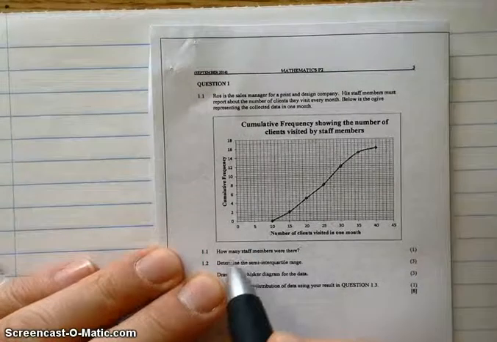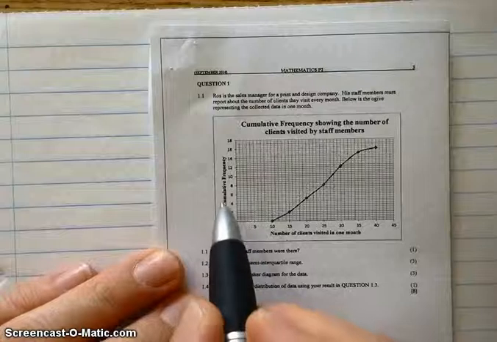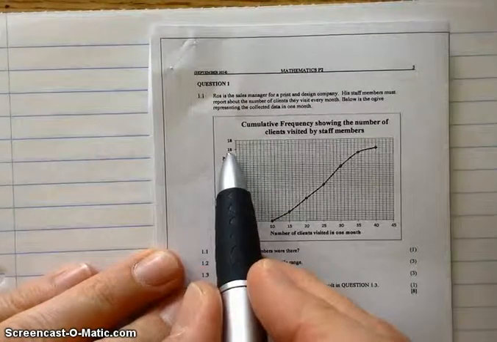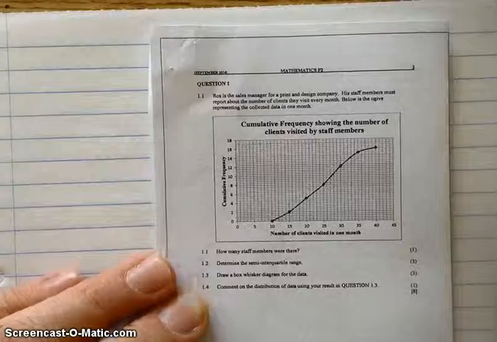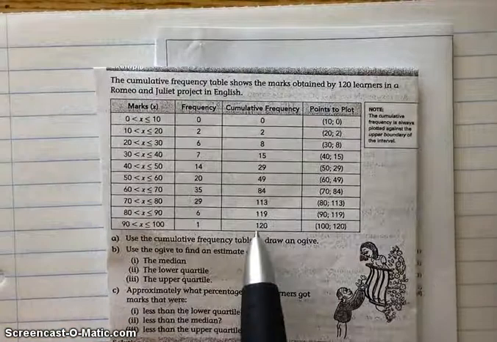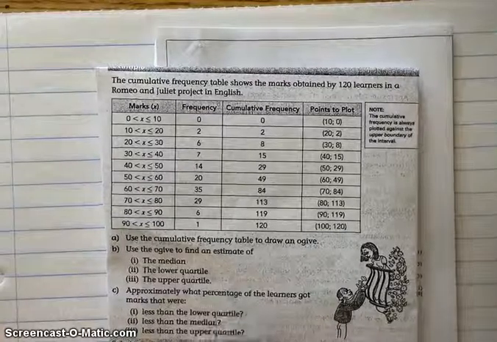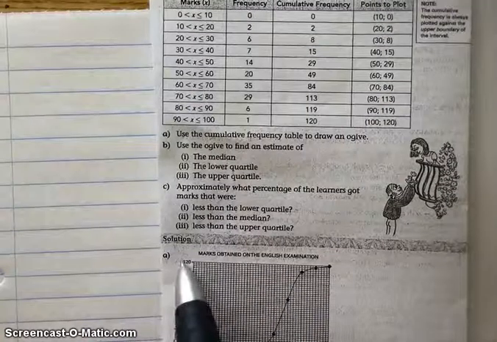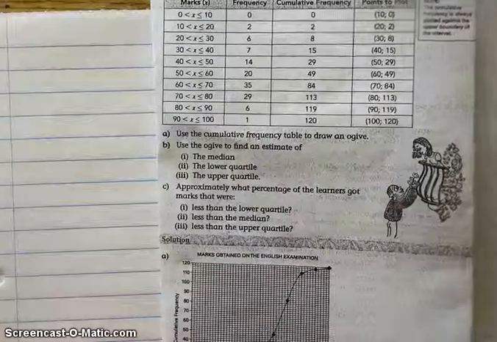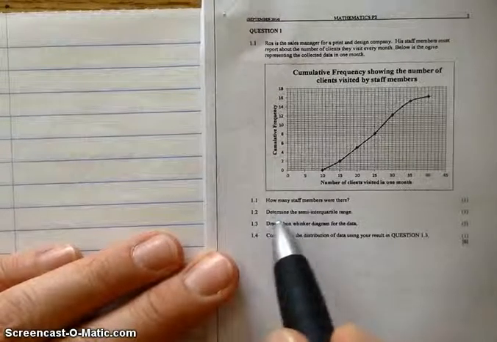The first question says, how many staff members were there? Now you always get that from your cumulative frequency, the total, and that was 16. Like we had in the previous example, there were 120 learners, and the last point was the point (100, 120). So the top of my cumulative frequency axis will be the number of data points. Therefore, that one is 16.